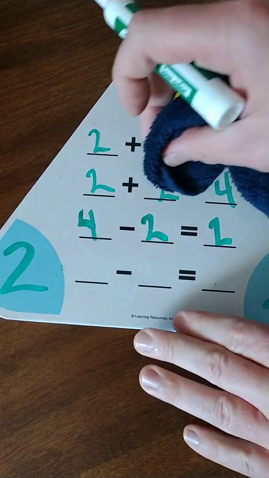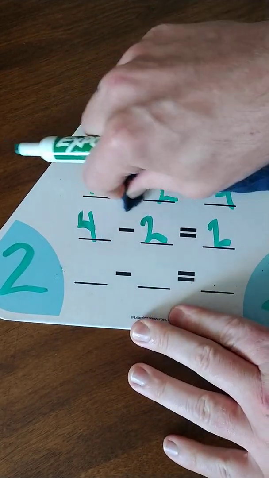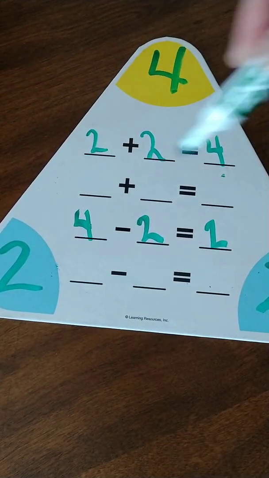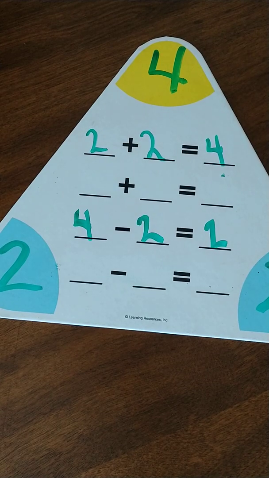So we just have these 2 number sentences. Because it's the same thing twice. 2 plus 2 equals 4. 4 minus 2 equals 2. Number sentences for doubles.